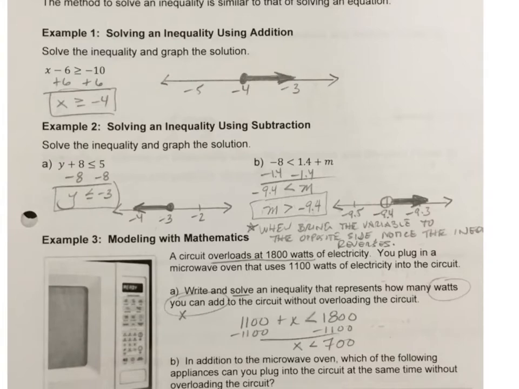Important to notice that when that happens, it's still going to be an open circle, but the arrow is not going to be going to the left. If you left it, you might be tricked to go to the left. So be careful on one like this where the variable is on the right-hand side.